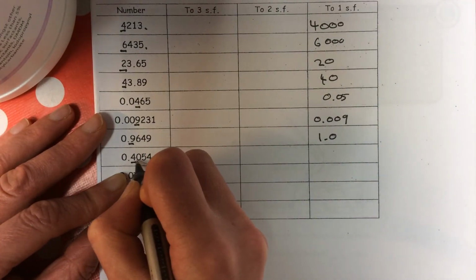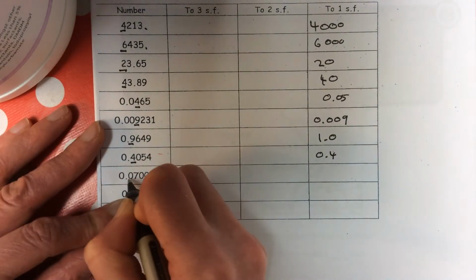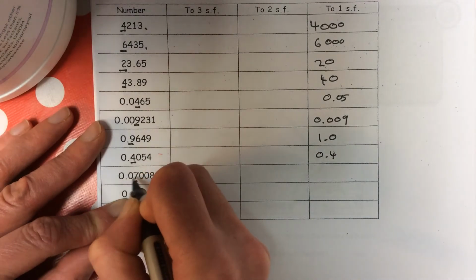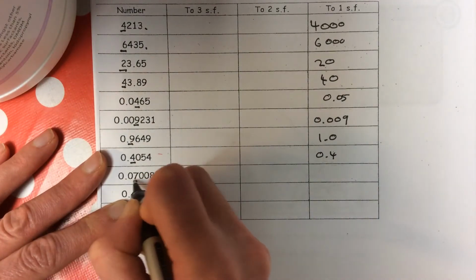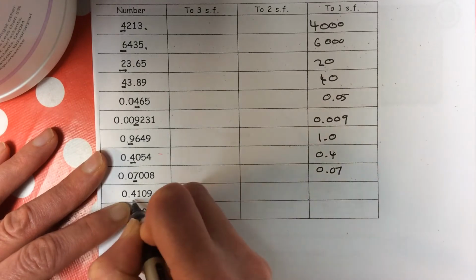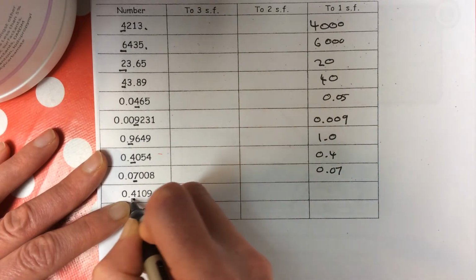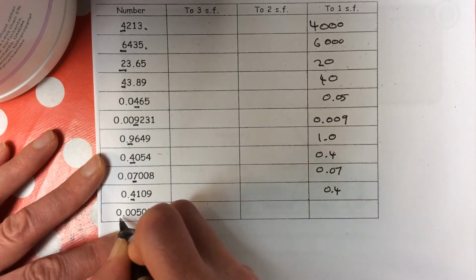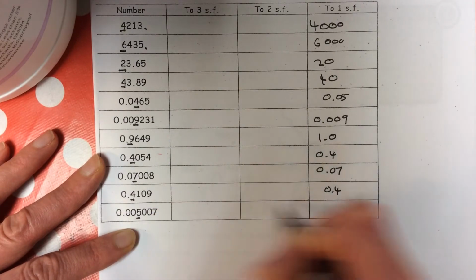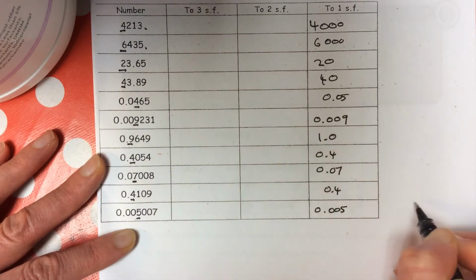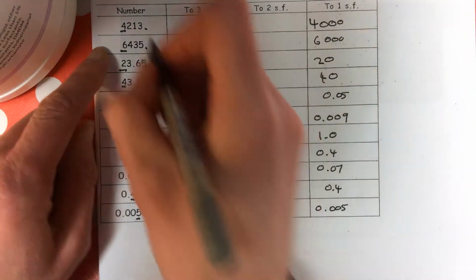One figure. Arrow says do nothing. Start here at the first proper non-zero digit. Arrow says do nothing. Start here at the 4. Arrow says nothing. Start in at the 5. Arrow says nothing. Now we'll go through all of them for two significant figures.